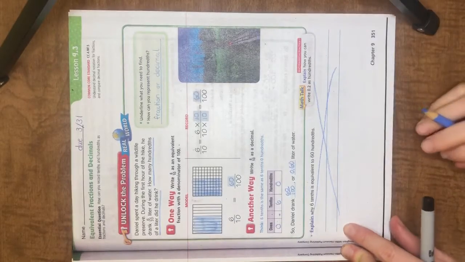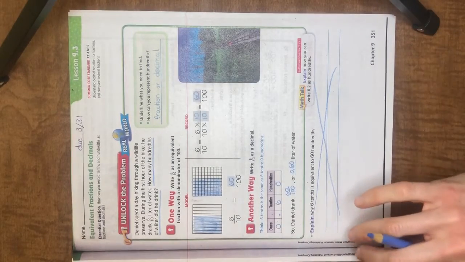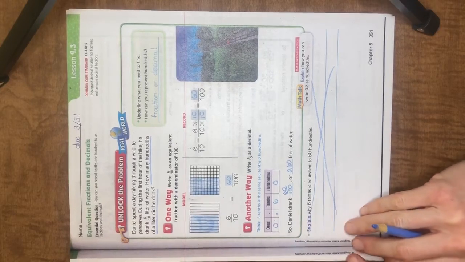And we're not going over this part. So that was page 351. Now we're going on to page 352. Jasmine collected 30 hundredths liter of water in a jar during a rainstorm. How many tenths of a liter did she collect?